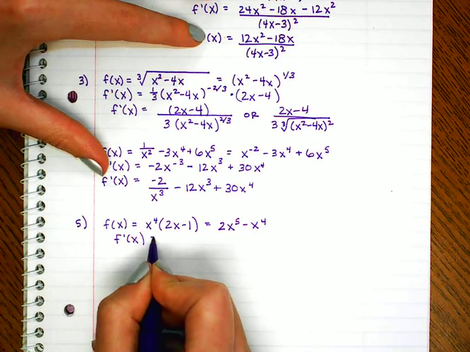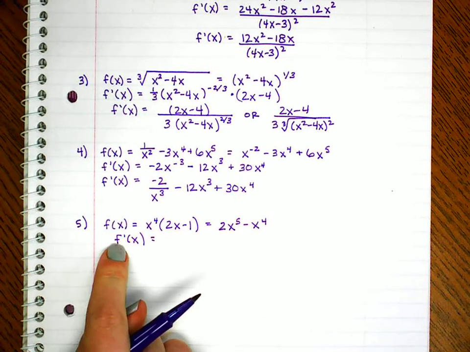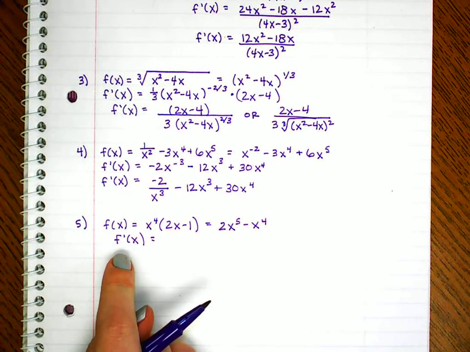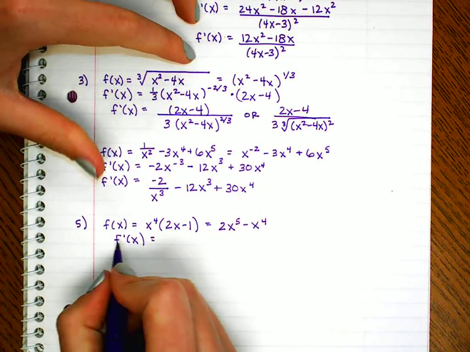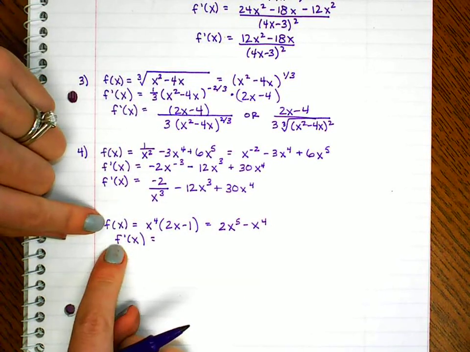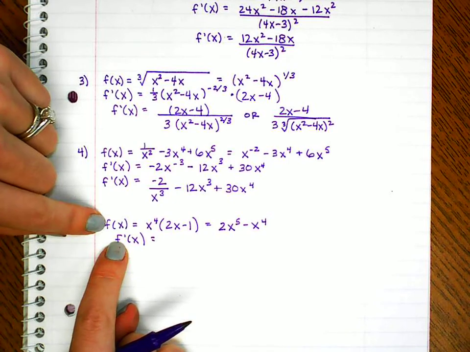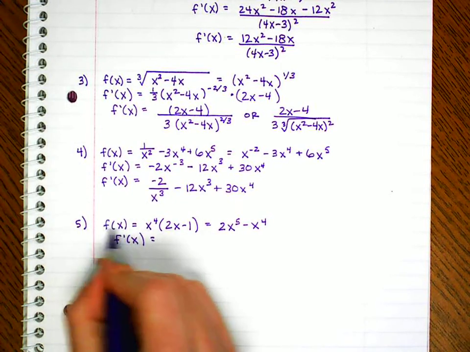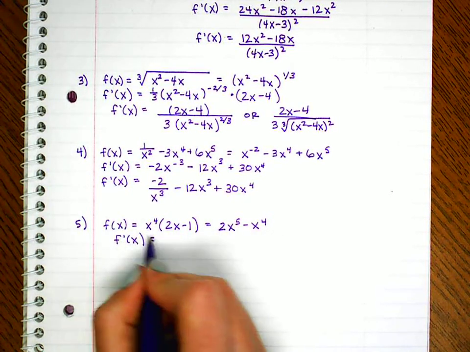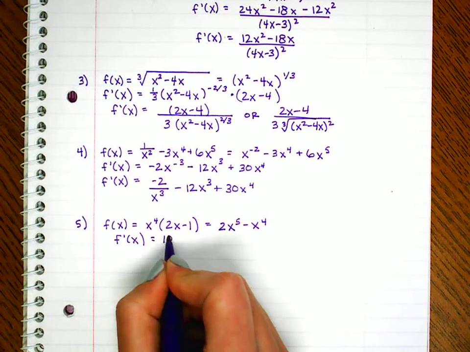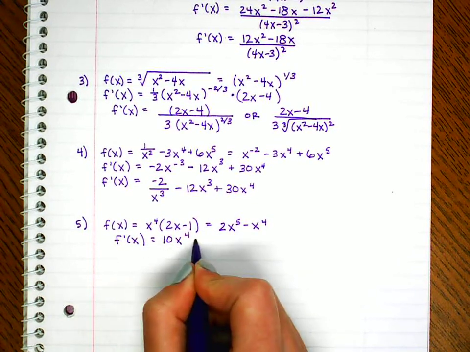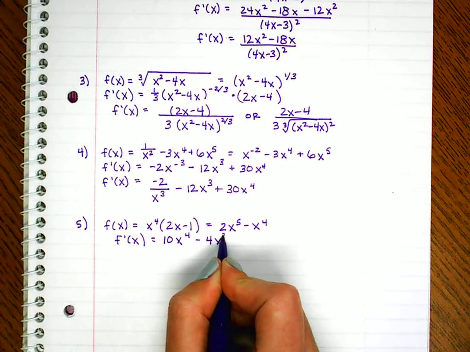So my derivative, notice each time, as soon as I start taking the derivative, I write f prime of x. We want to make sure it's very clear to whoever's reading that we're talking about the derivative now, not the original function. This literally means the derivative of f of x. So we're going to drop the 5, so we're going to become a 10x to the 4th minus 4x cubed.